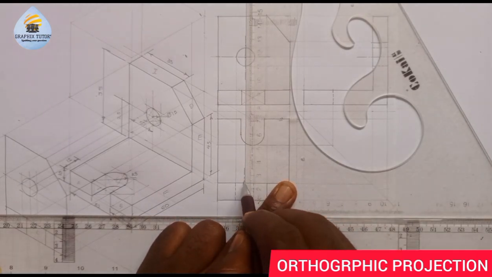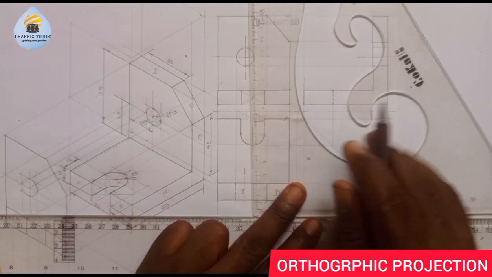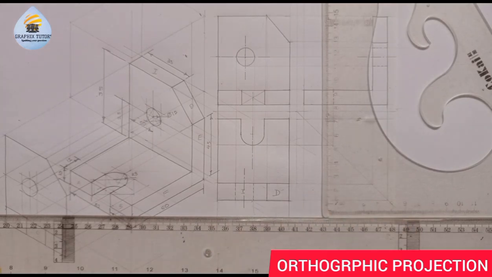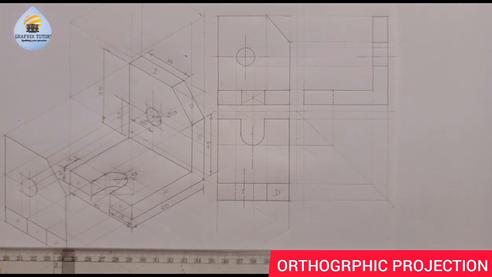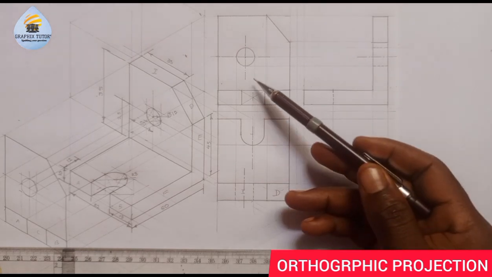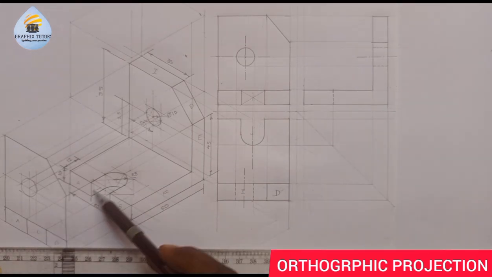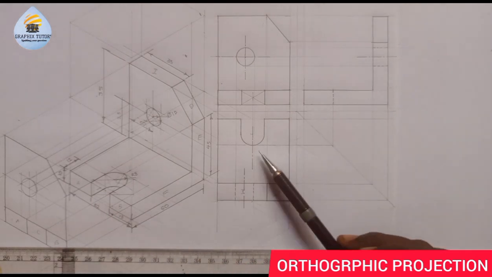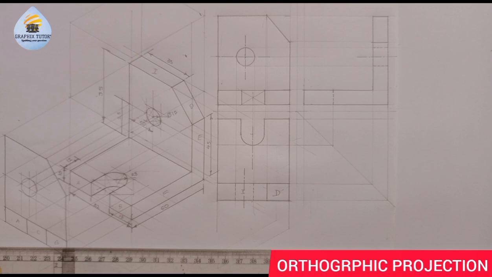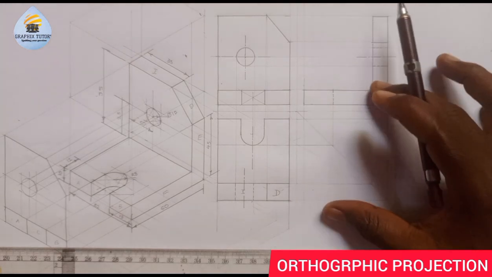Long, short, long, short, long. Are we there? So that is what we have. This is the front elevation, because that is what was said we should do. This is the end elevation, looking at it from here, and this is the plan. So we have successfully drawn this in orthographic projection, and this is in first angle orthographic projection.